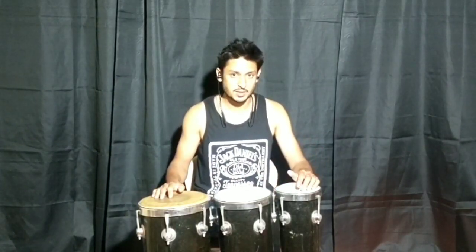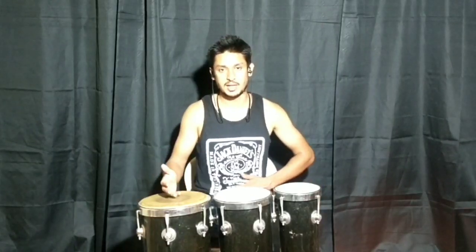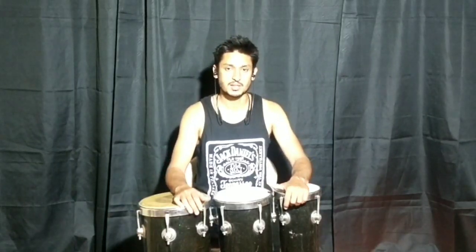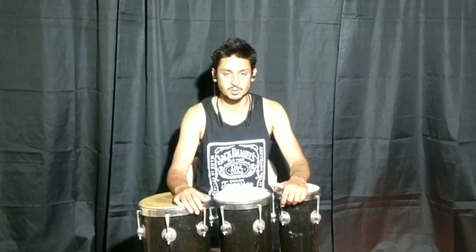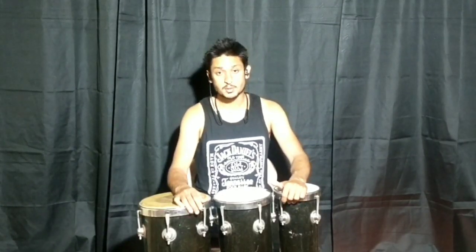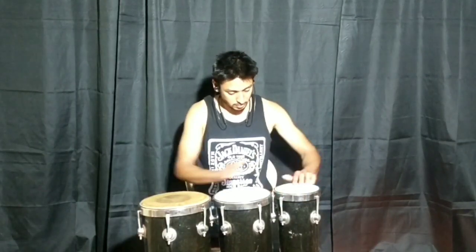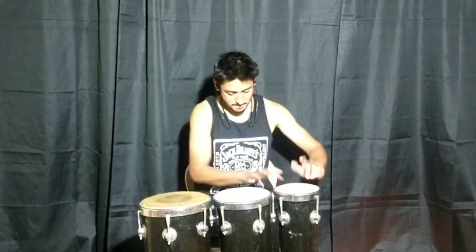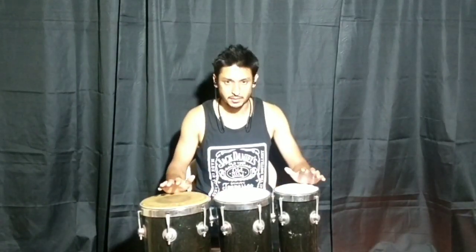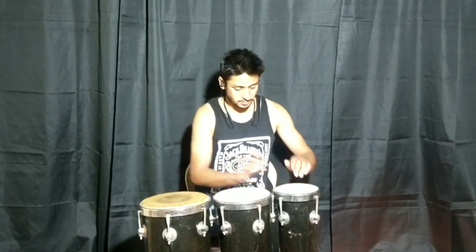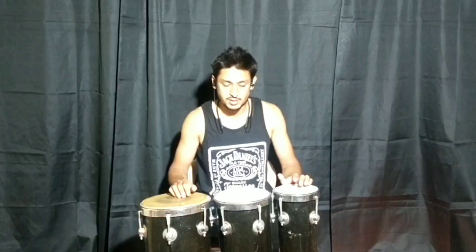This is the sound which you can use in many of the beats. Ahead you will be learning many beats, and you can also experiment and make beats of your own. So you can use this ghost note there too. So let's see the difference. The plain beat is, and the beat with ghost note is.